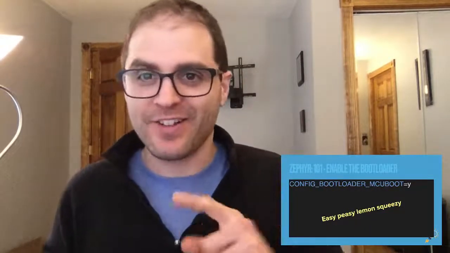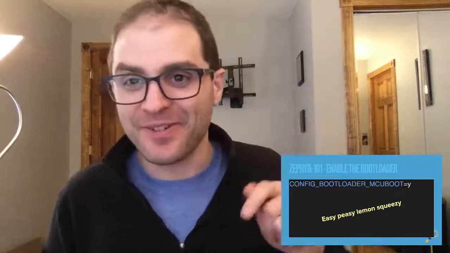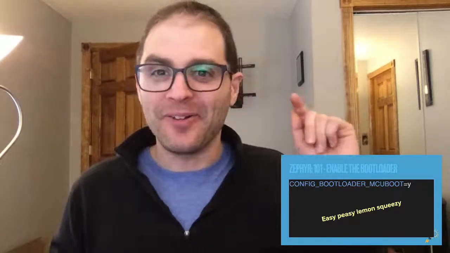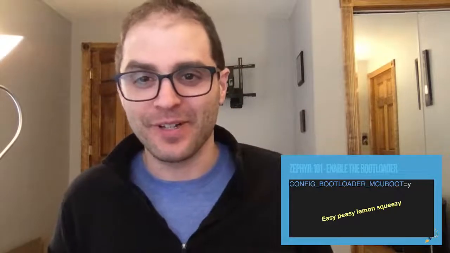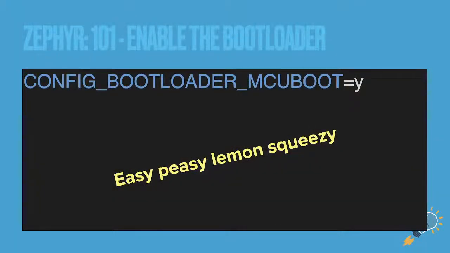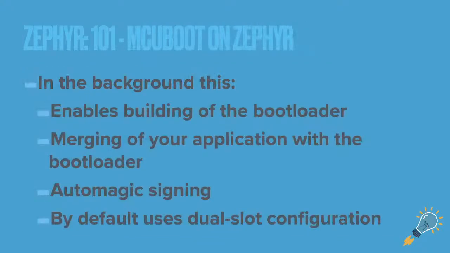Last week I had a slide with one line. This week I have another slide with one line. Literally, to turn on MCUBoot for any project is this one line. So I'll zoom in here. Let's get this out of the way. We're going to enable building the bootloader. We're going to merge it.